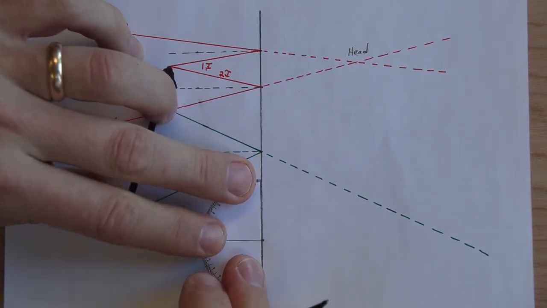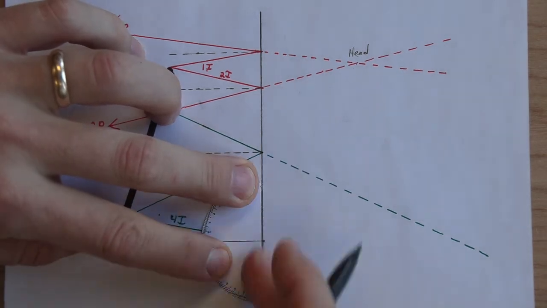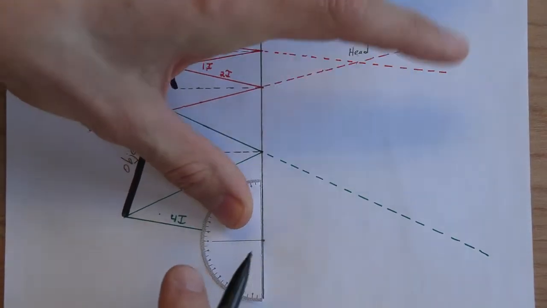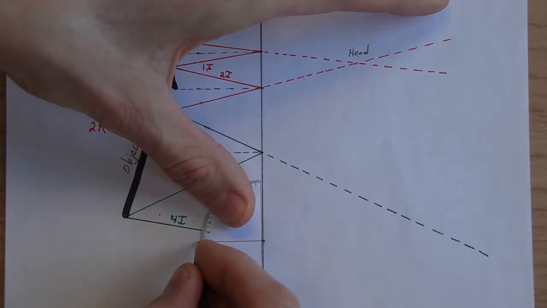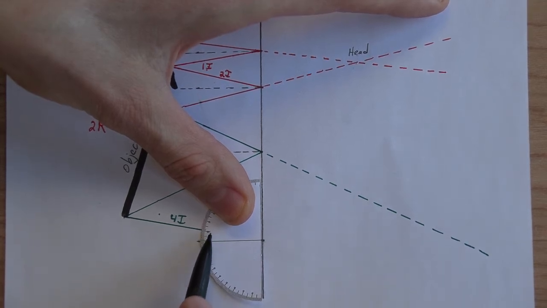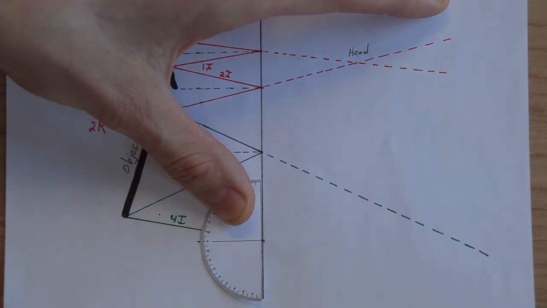Line that up there. And then line the back edge of the protractor up with the mirror. That looks pretty good. So now I'll mark the normal. And then I'll figure out the incident angle here. This is 10 degrees right here, and then mine looks like one beyond. So it's 11 degrees is my incident angle.